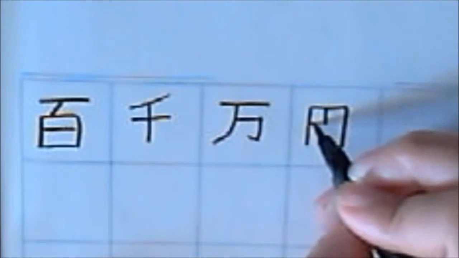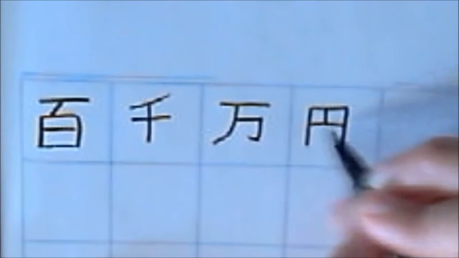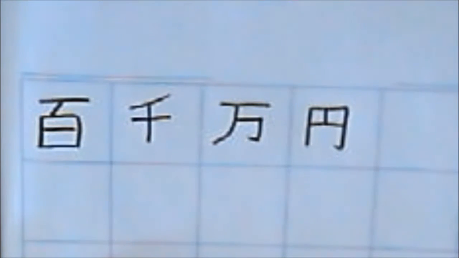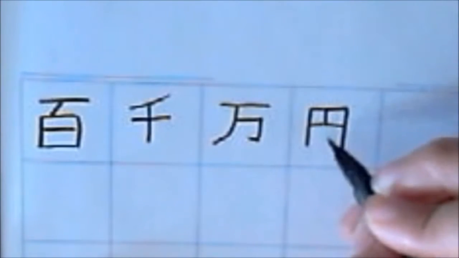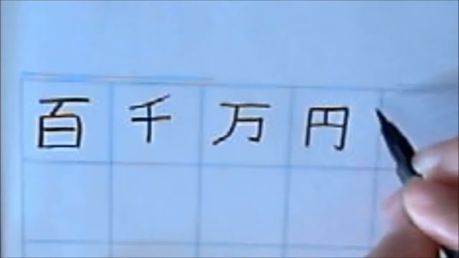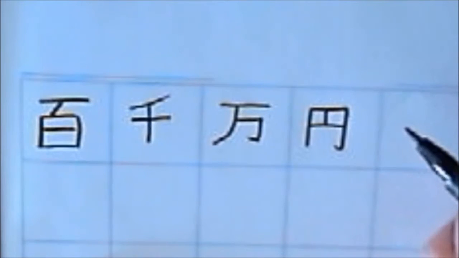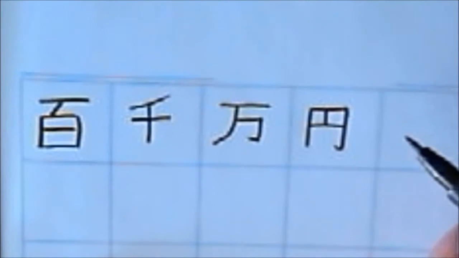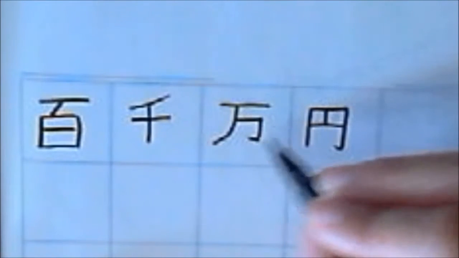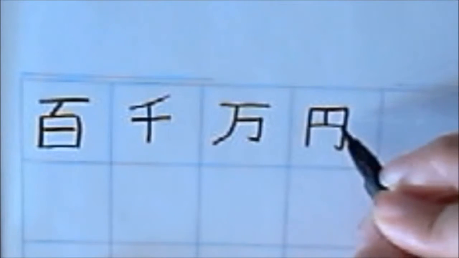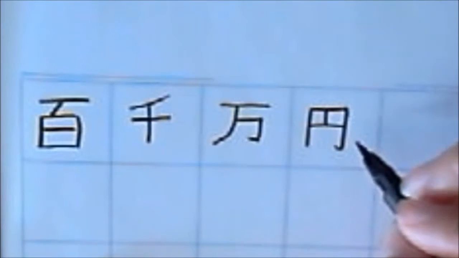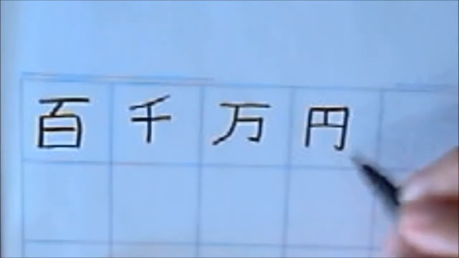Another one down and right across, and it's supposed to be just like a little less than halfway all the way down. And when you see this symbol, say you're shopping on a Japanese site or in a Japanese store, and you see a series of numbers plus this symbol, that is how much it costs in yen.